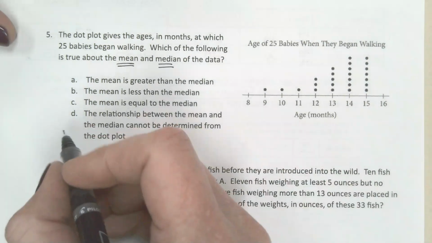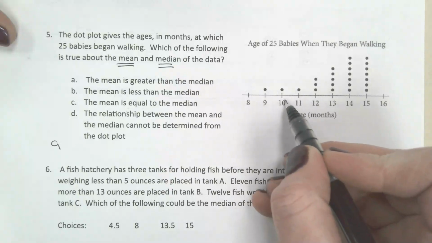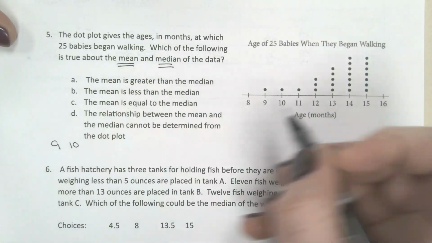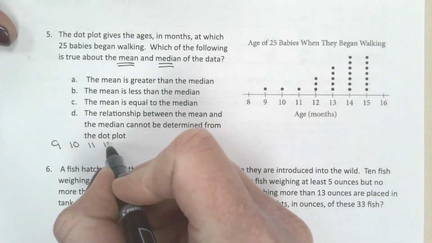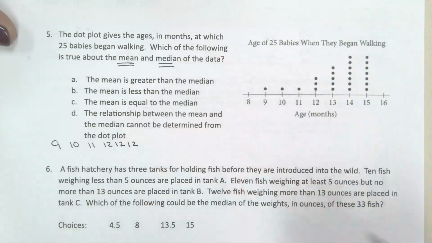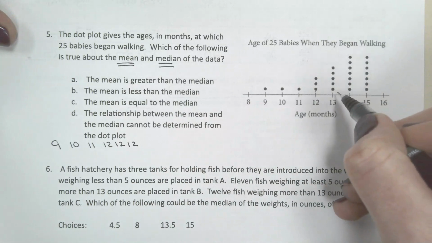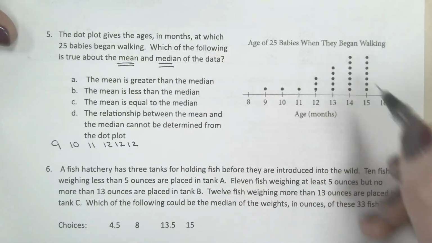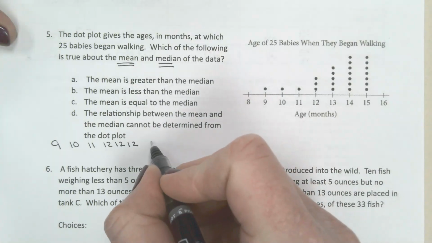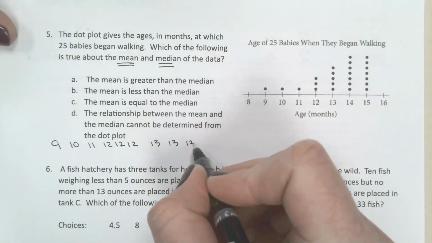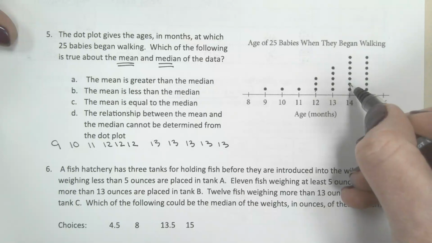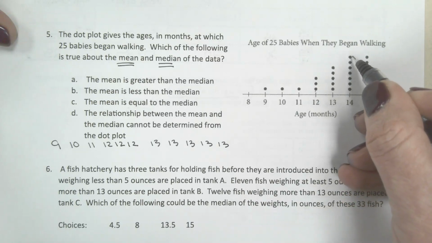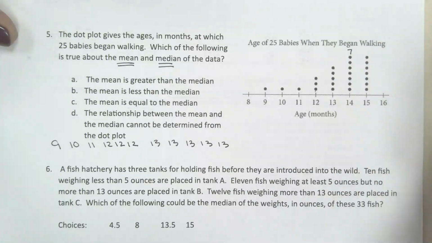All right, so a baby walked at 9 months and 10 months, 11 months. There were 3 at 12 months, so you should have 3 12s on there. 1, 2, 3, 4, 5 at 13 months. There are 7 here at 14 months.